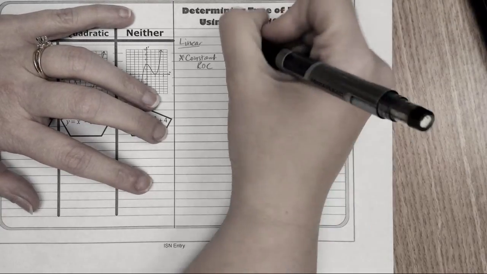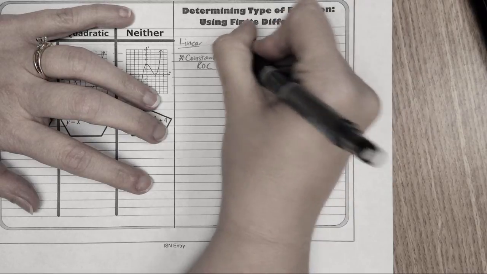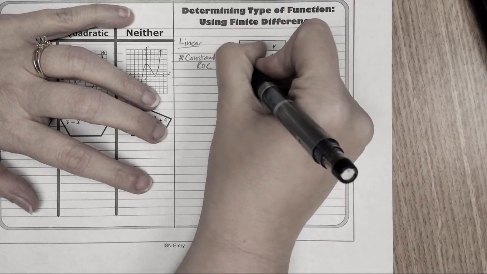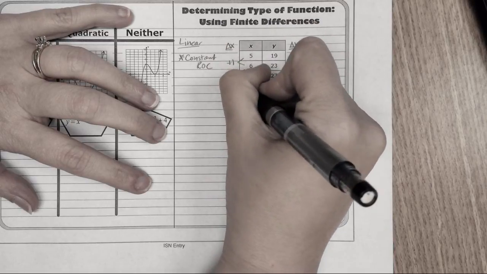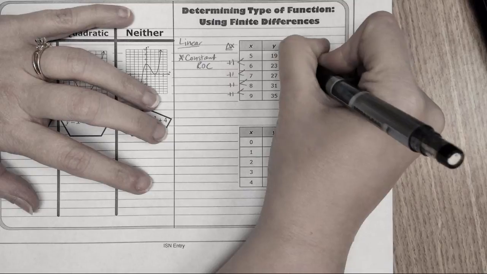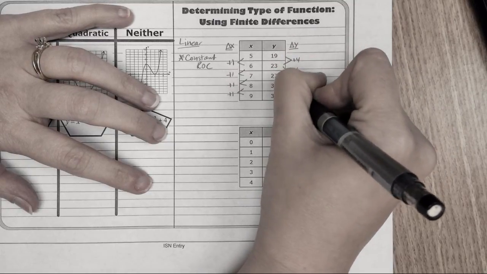Okay, so let's see if we have a constant rate of change here. Okay, we're going up +1, +1, +1, +1. Over here I'm going up +4, +4, +4, +4.